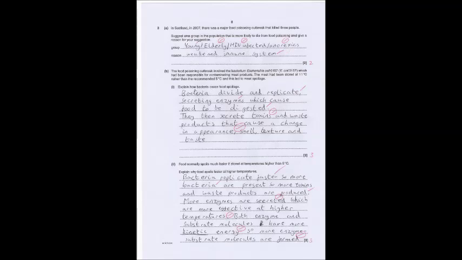Good. Next question. In Scotland, this is the most boring question on the paper for me personally. In Scotland in 2007, there was a major food poisoning outbreak that killed 3 people. Suggest one group in the population that is likely to die from food poisoning and give a reason for your suggestion. There's the young, elderly, HIV infected, anorexics, and same reason for all. They all have a weakened immune system.